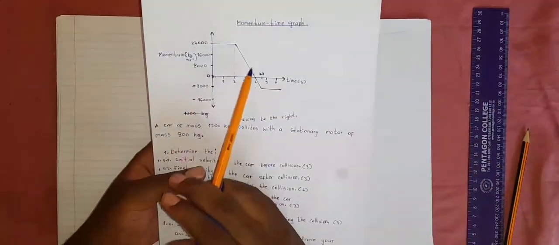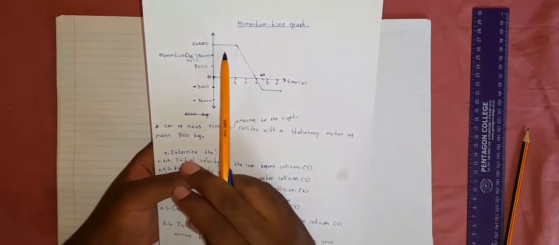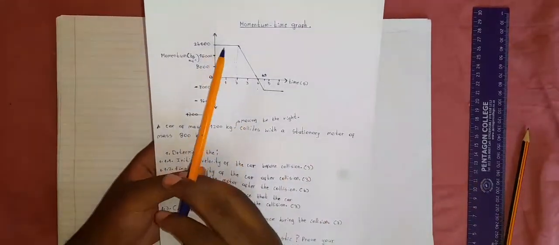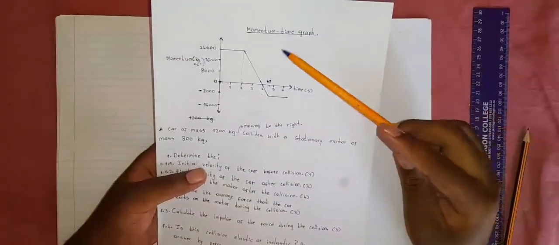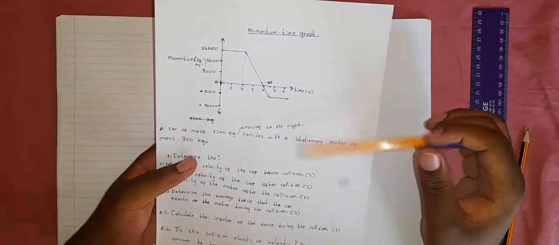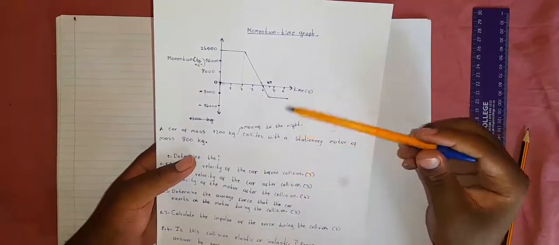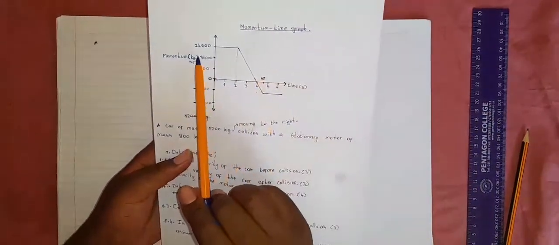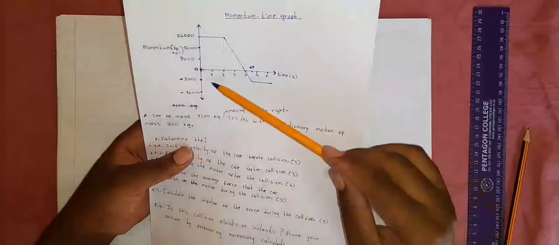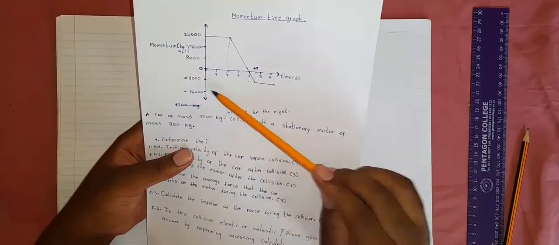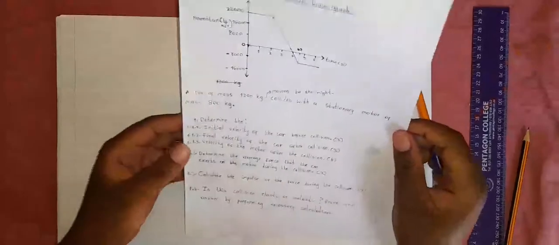When this line skips the positive y-axis and comes to the negative y-axis, it means that the object has changed direction. It doesn't move to the right anymore, but now it is moving to the left. That's why we have a negative momentum here. I think we discussed enough. We said it was moving to the right with a momentum of 24,000, and after colliding it moves to the left with a momentum of negative 8,000. So let's go straight to the questions.